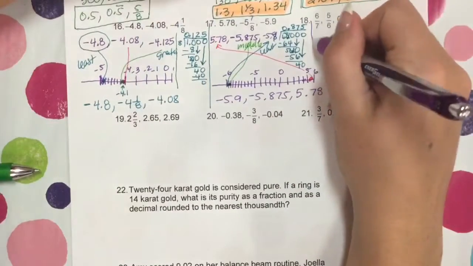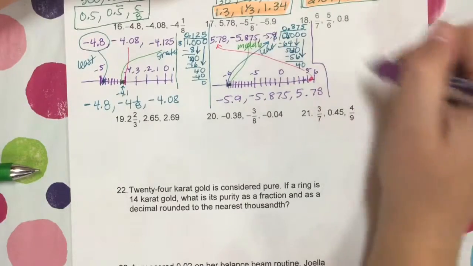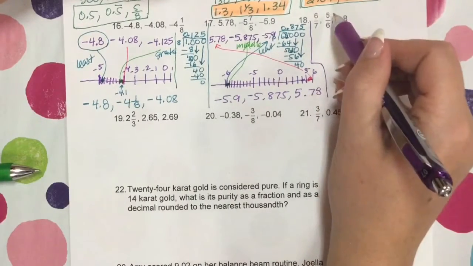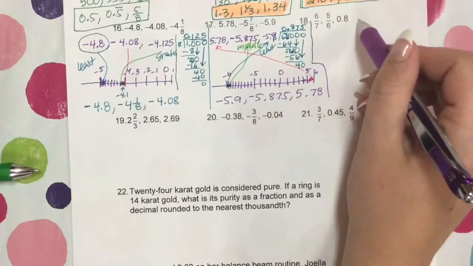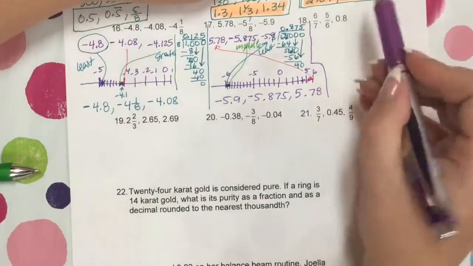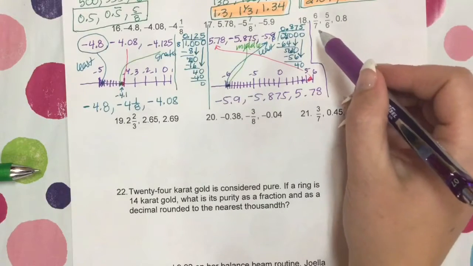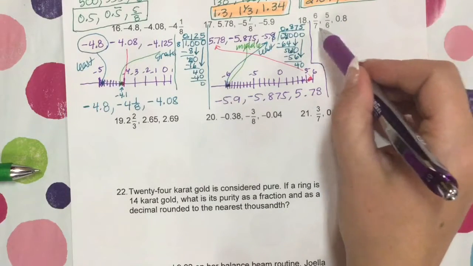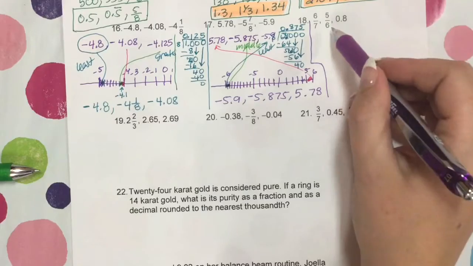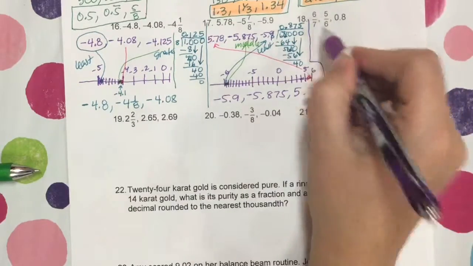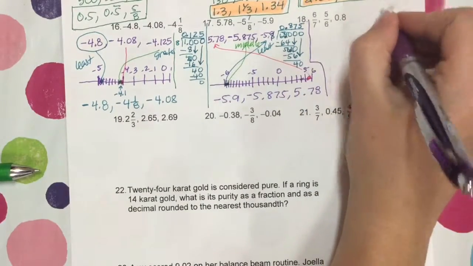All right, great. Let's move on to this next problem right here: 6/7, 5/6, and 0.8. Okay? So let's go ahead and convert these into decimals. With the 7 and the 6 on the bottom, I don't see either of those becoming a 10 or 100 very easily. So we're just going to do the long division.